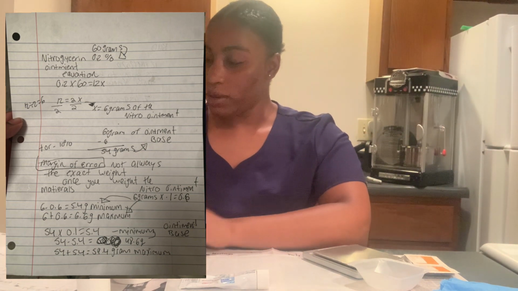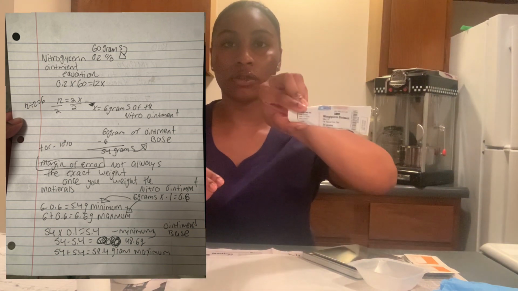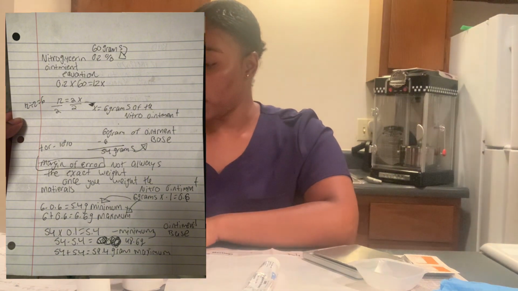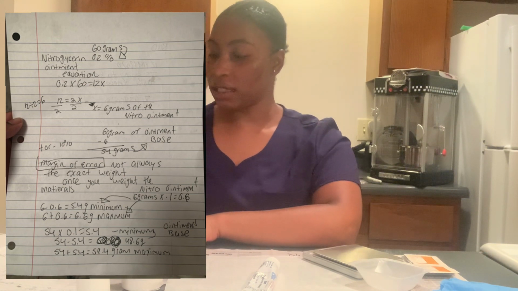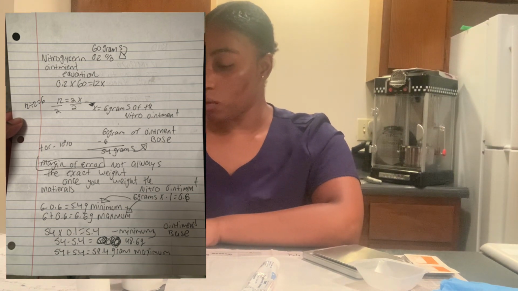So next is the ointment base. Remember, this is the nitroglycerin, and this is the ointment base that we have. With the minimum and maximum allowed, how we'll calculate that is we'll take the 54 grams that we got in the beginning of our ointment base.